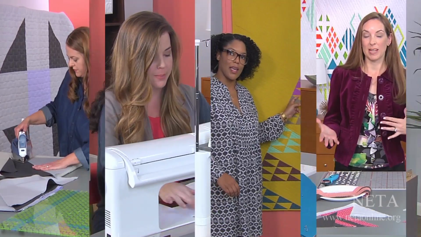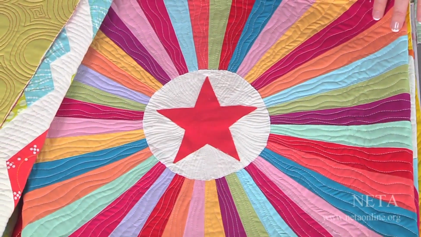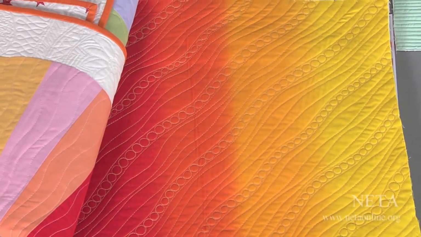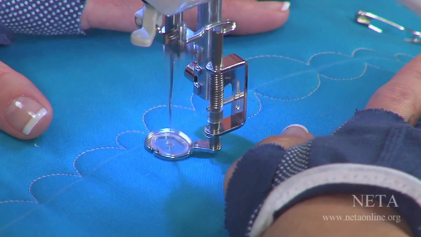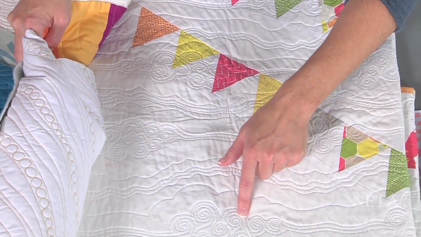To begin each episode, we'll meet a leading designer. Today, well-known author and free motion quilt artist Christina Camelli considers which areas to quilt, uses echoes for effect, and contrasts curves and lines to create her exciting quilt designs.